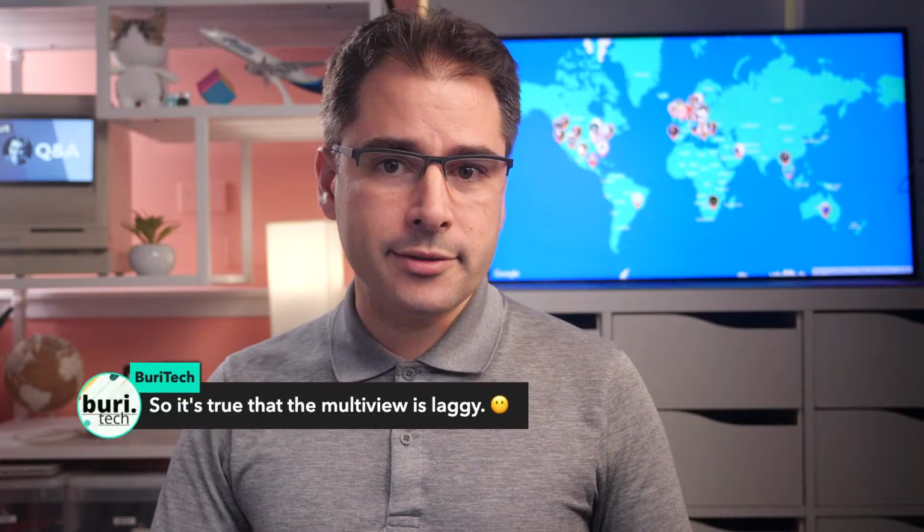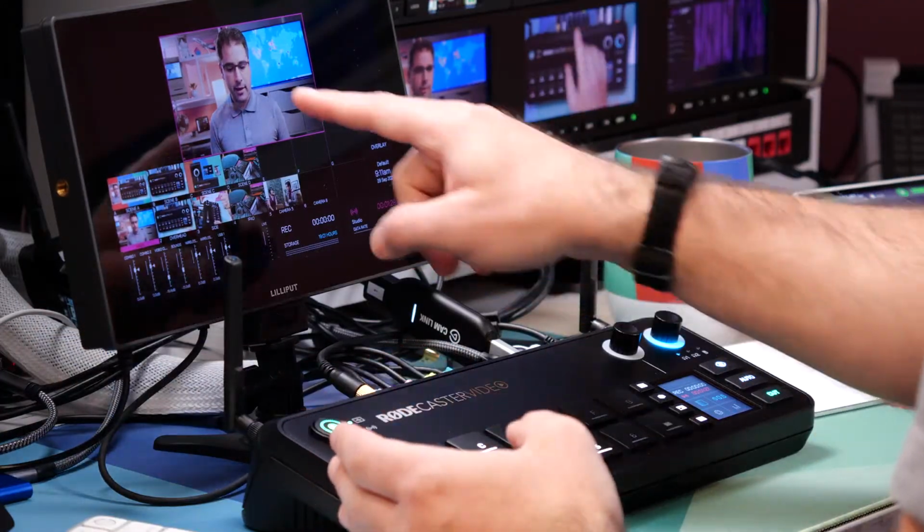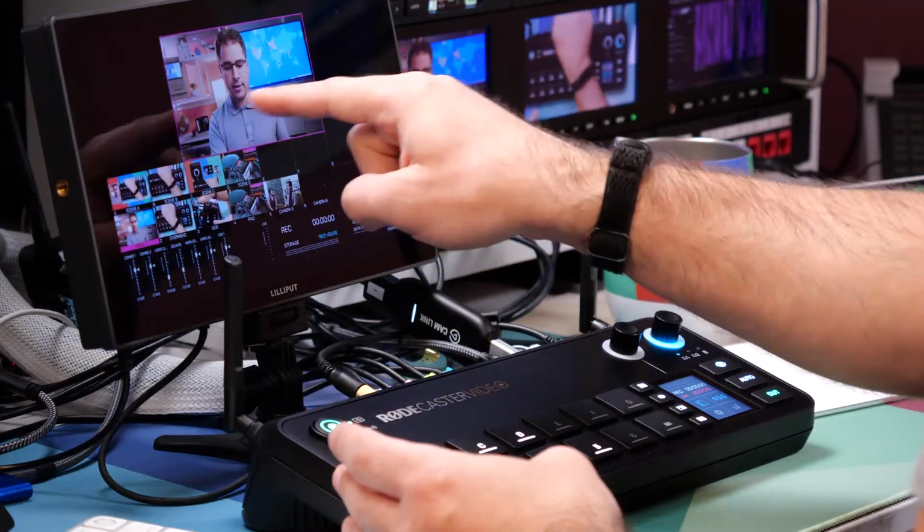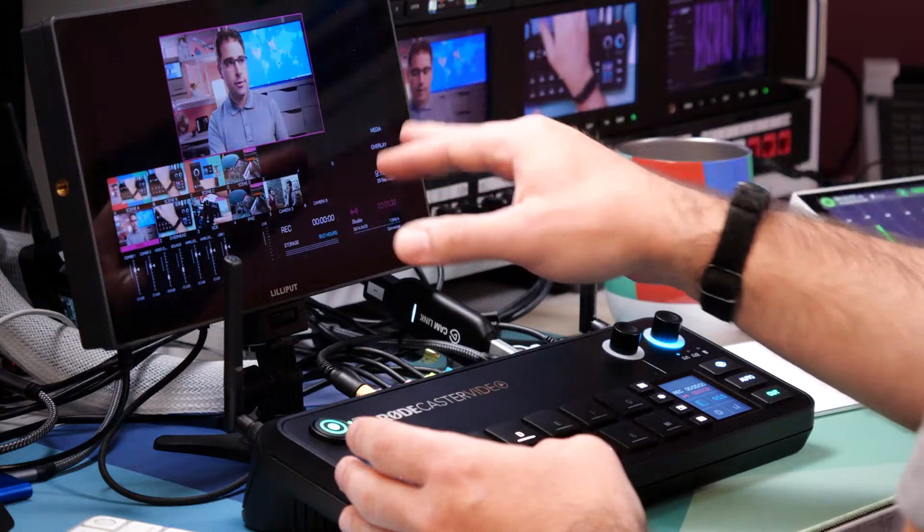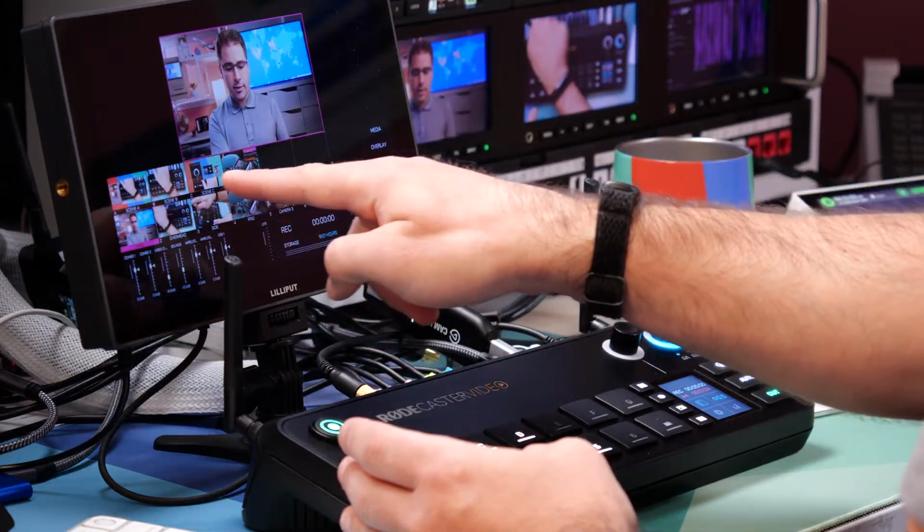Let me just see if there's anything about this that I missed from earlier. So it's true that the multi-view is lagging. Yeah, the multi-view is not real time, and I know it's a little bit weird, but I got used to it really quick. I don't really mind it. This part's not laggy. This part is full 30 frames a second or whatever. These ones update less often.